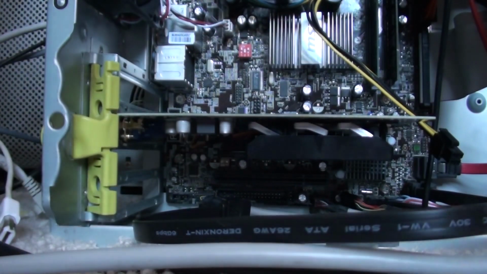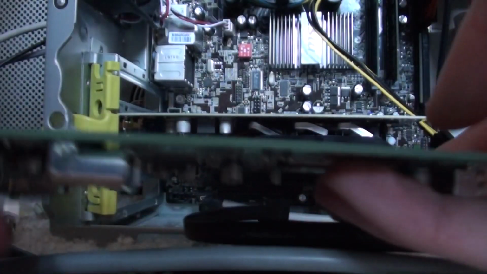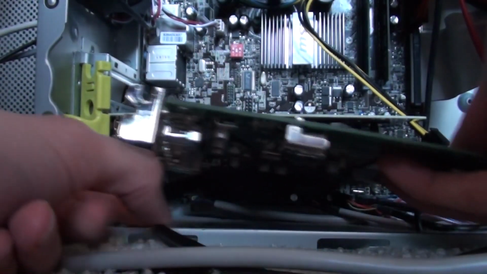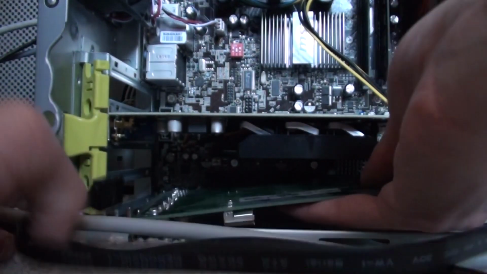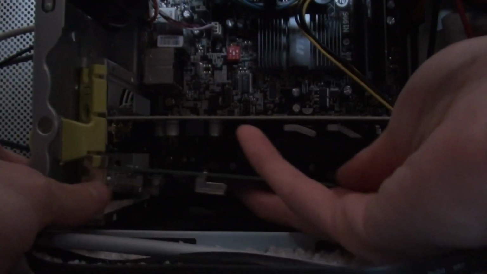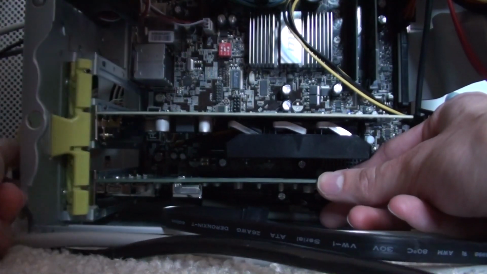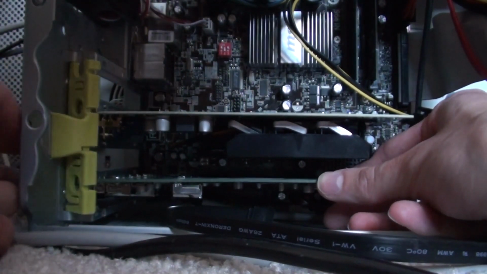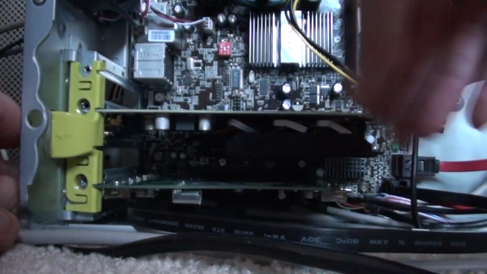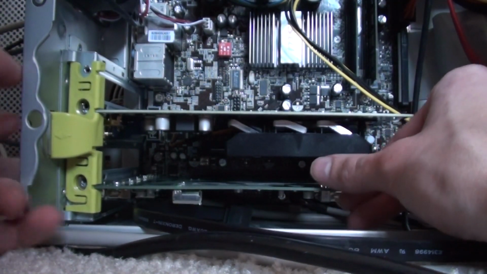So yeah, again, I don't think I ever got that working. Here's our new card. Interestingly, it was easier to get in there than the last one, except it won't close because look at that. Oh, I stand corrected.